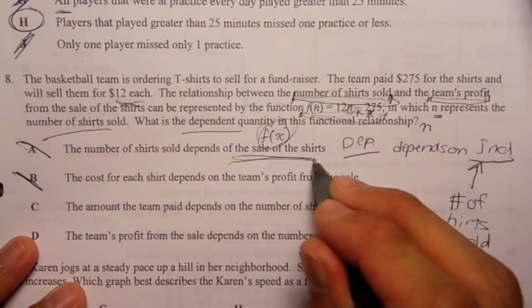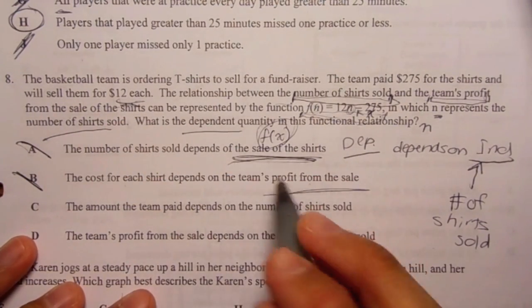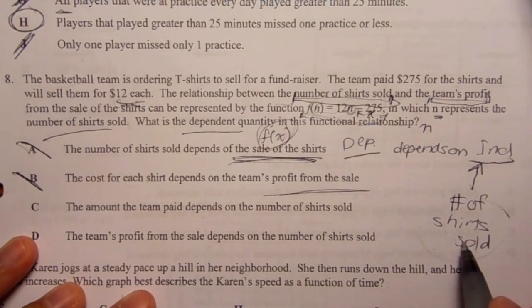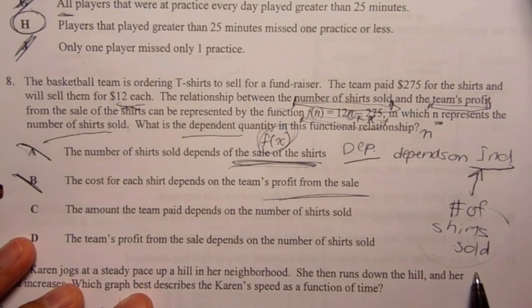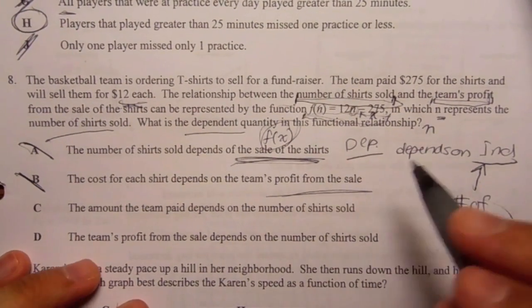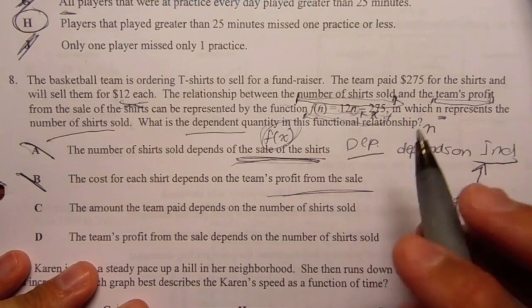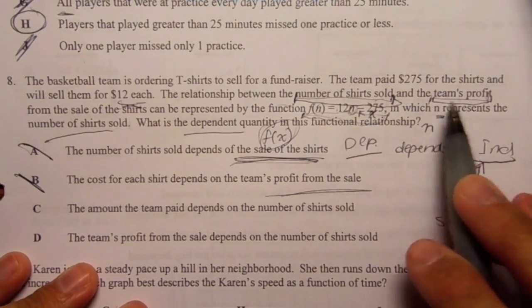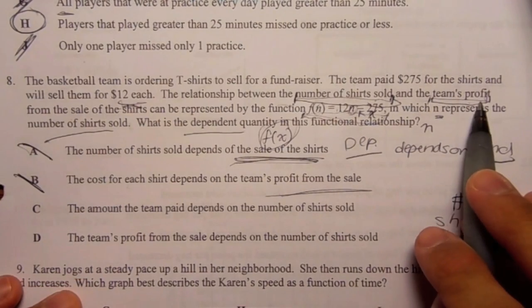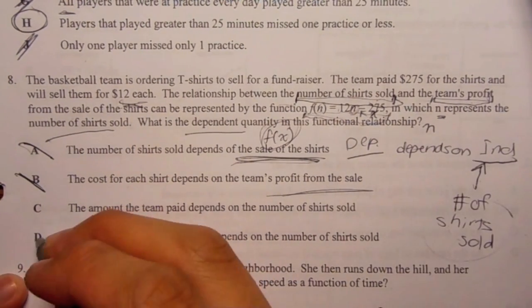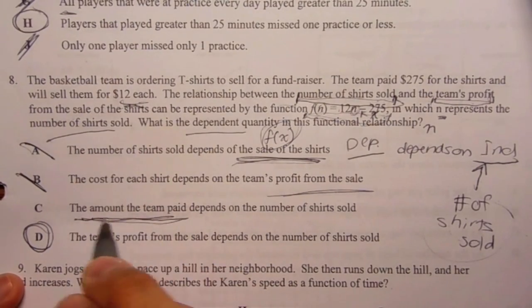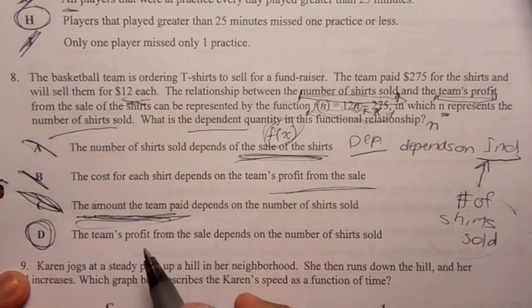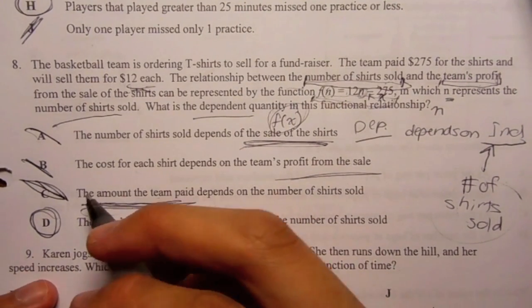Because on the last part, they have the sale of the shirts, which is not the number of shirts, and they have the profit from the sale, which is, again, not the number of shirts sold. It also says something about cost, and it doesn't even mention that in the question at all. So, again, our two variables are the number of shirts sold and the team's profit. The only other one that has the team's profit as the other variable is letter D. The amount on letter C, the amount the team paid, that's not even a variable, so we can automatically cross that out. Alright, so your answer would be D.